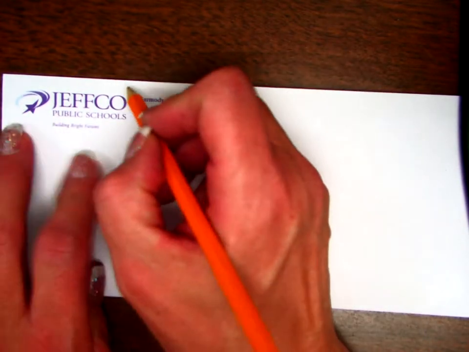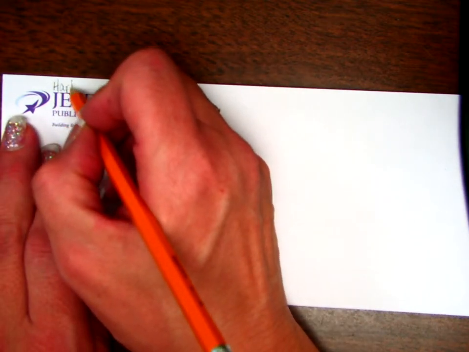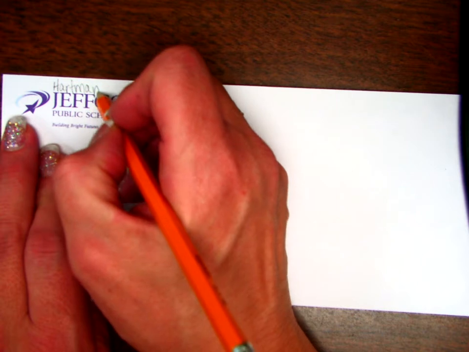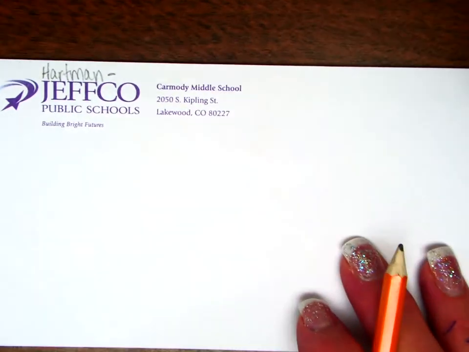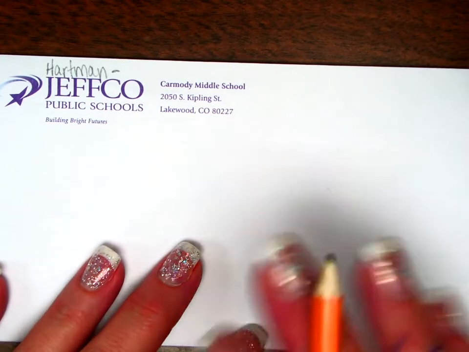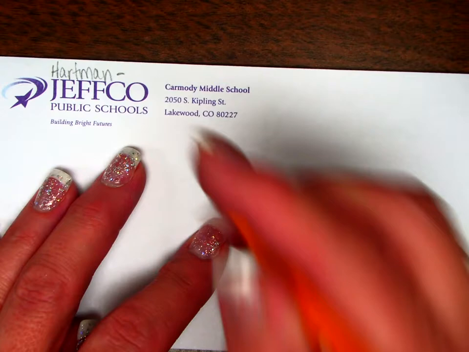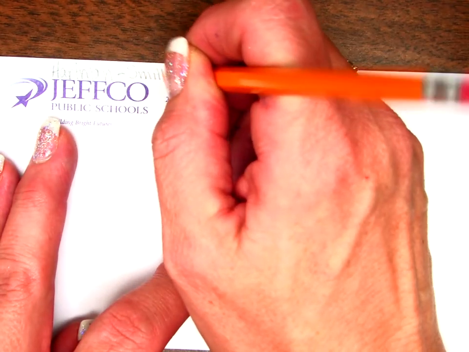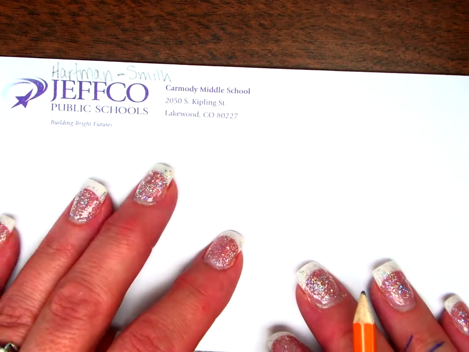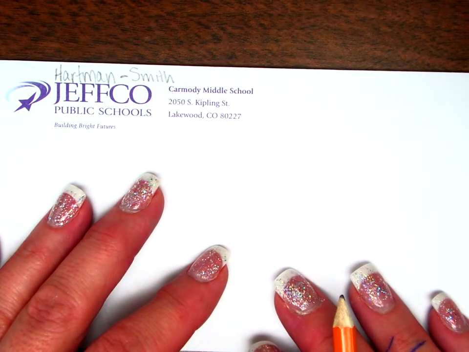What I want you to do is above this logo, I want you to write Hartman, and then I want you to write your last name. For instance, I'm going to say Johnny Smith wrote this letter. Johnny Smith is a 6th grader, and Johnny would be putting Hartman and then Smith. It won't be perfect because I have some repeated last names, but it will help for sure.